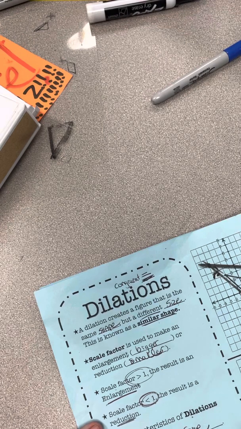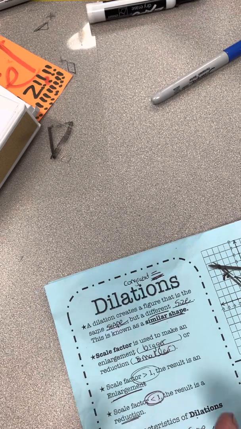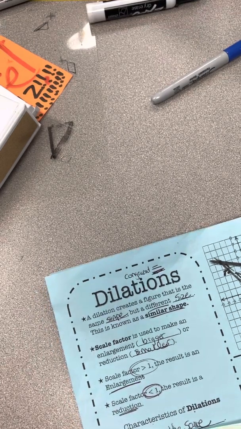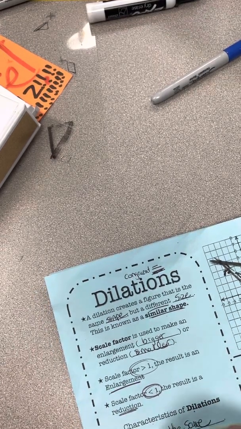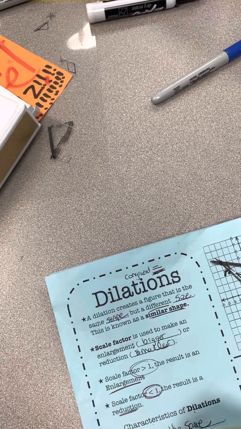But when I slide, the orientation stays the same. It doesn't turn or flip. Same with my dilation.